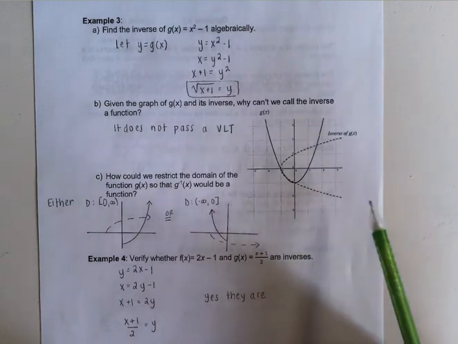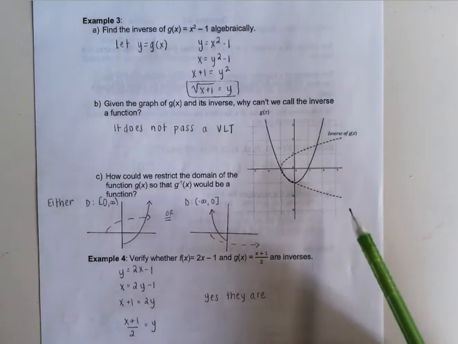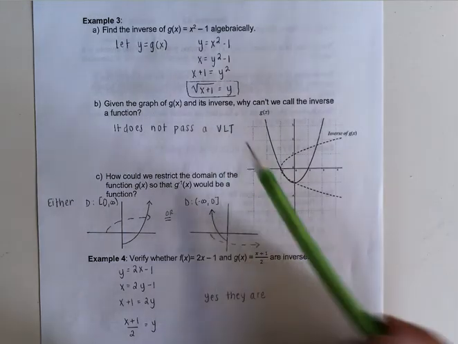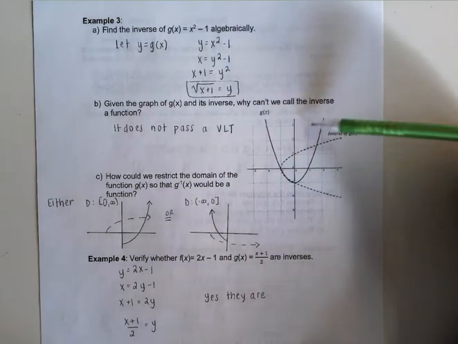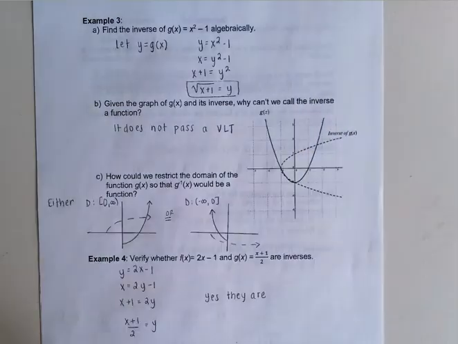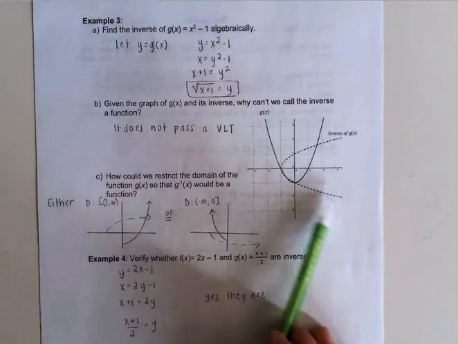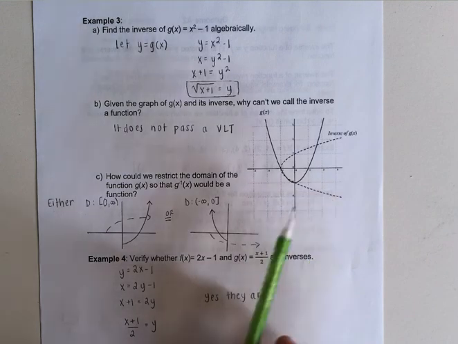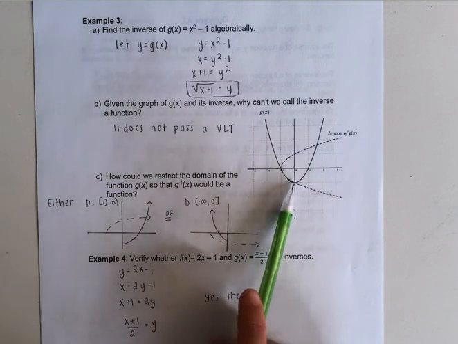Remember that in order for something to be a function, it needs to pass a vertical line test, meaning I need to be able to draw a vertical line through the graph and have it only intersect at one point. So this inverse is not actually a function. In order for this inverse to be a function, I would have to restrict the domain of the original function.